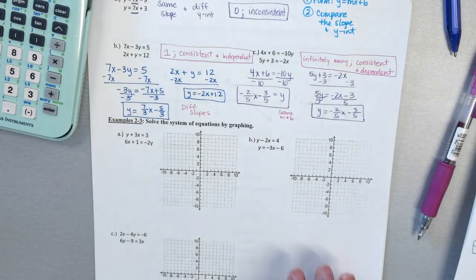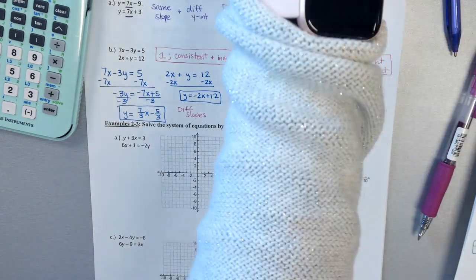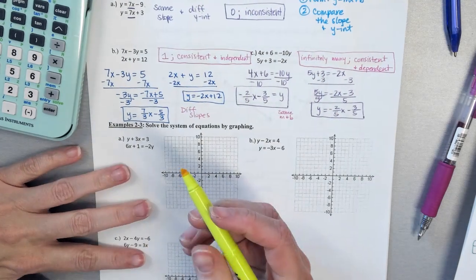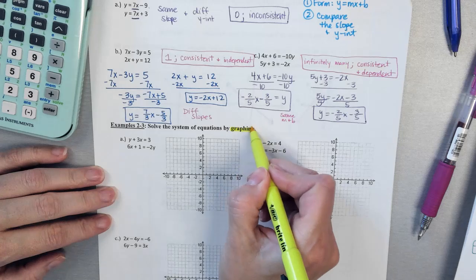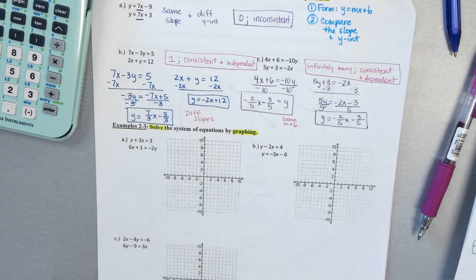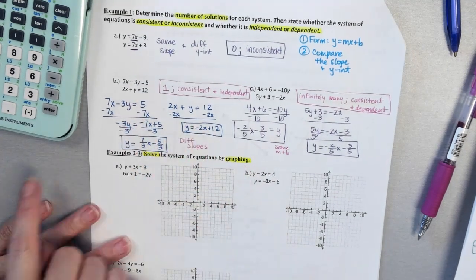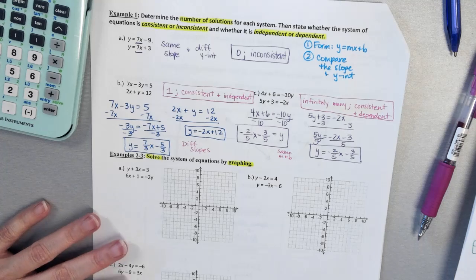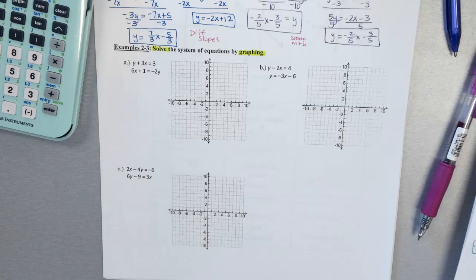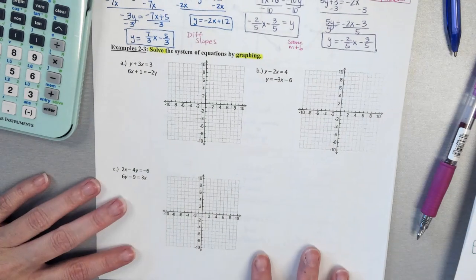All right, so now examples 2 and 3 say to solve by graphing. Now, we've already talked about different ways you can figure out how many solutions there are, but when it says to solve by graphing, you need to make sure that you graph those. So this time you are actually solving. Here we didn't have to solve. Okay, so when you're doing this, you're going to find the actual values if you do have a point, or you'll have no solution, or you'll have infinitely many.